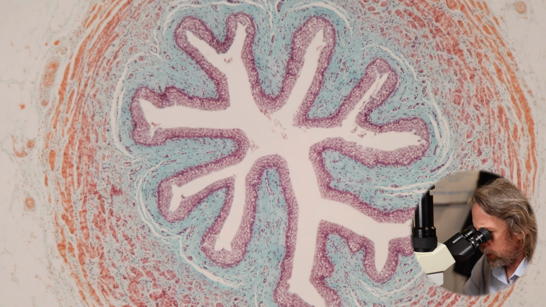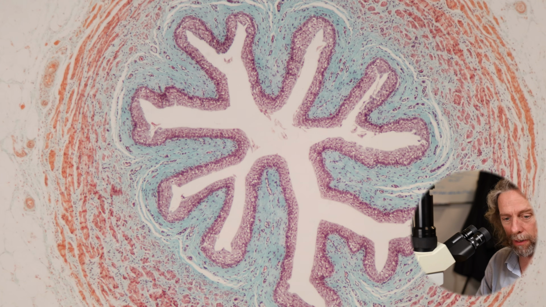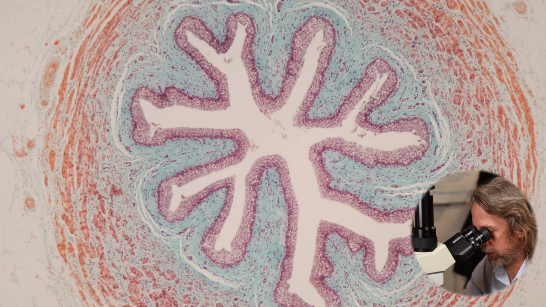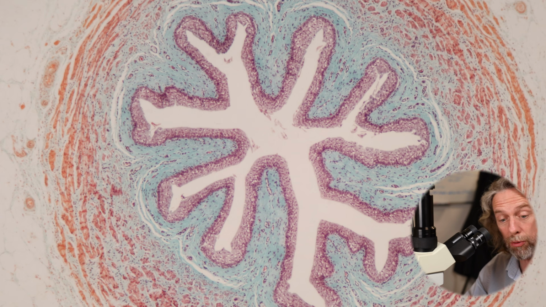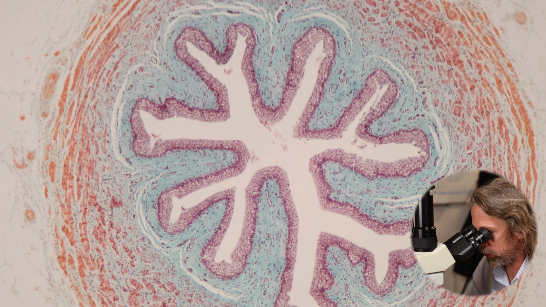So the objective lens I'm using is 4 times magnification, and then I have 10 times lenses to my eyes, giving me a total of 40 times magnification. The magnification you get will vary depending upon the size of your display.